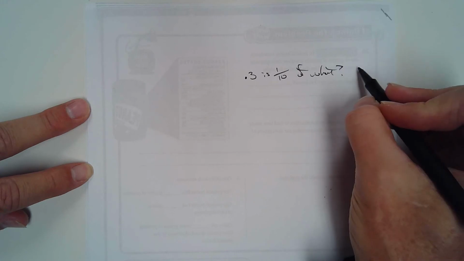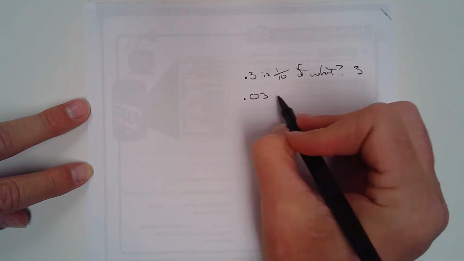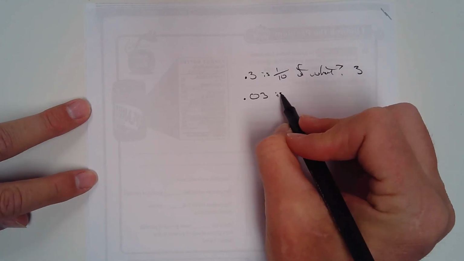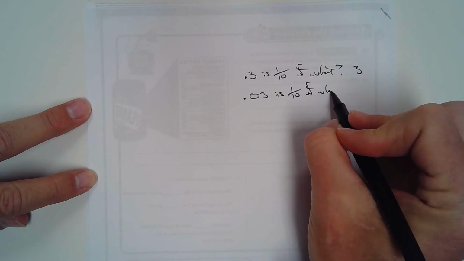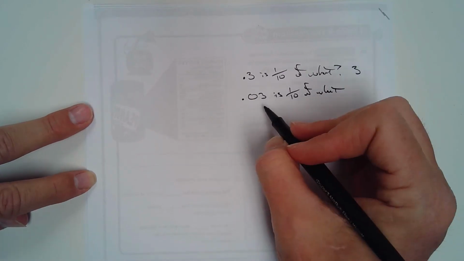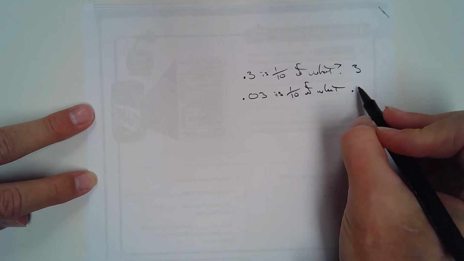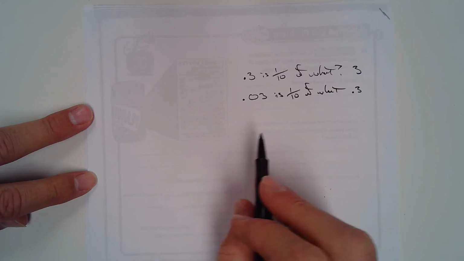It's 1/10 of 3. 0.03 is 1/10 of what? Well, move the decimal. It's 1/10 of 0.3. Okay, so there's 1 or 2 questions that are similar to this.